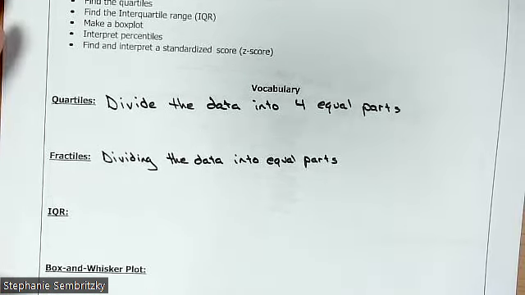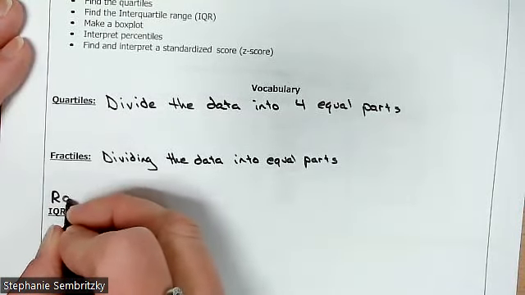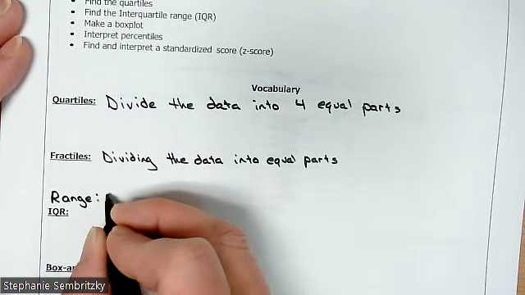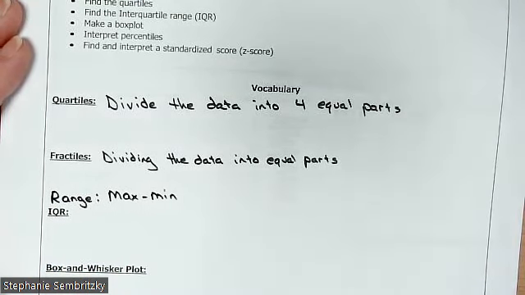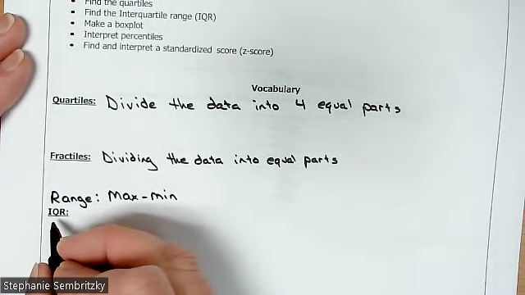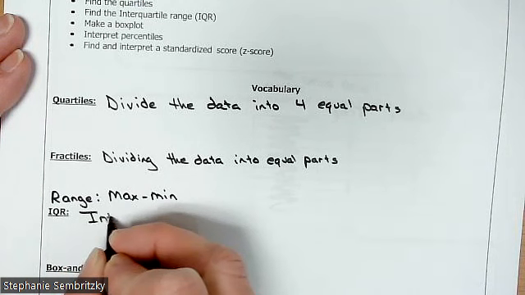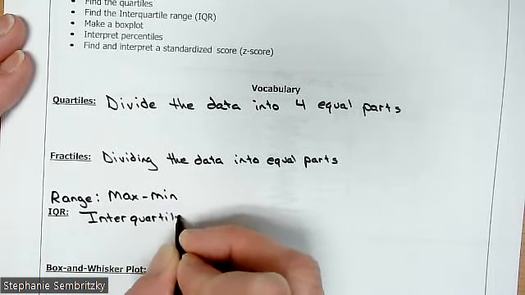Now, vocabulary. We talked about the range before. I should have added this in. What was the range? Max minus min. Now, if we divide into quartiles, what we can have is something abbreviated as IQR. That stands for interquartile range.